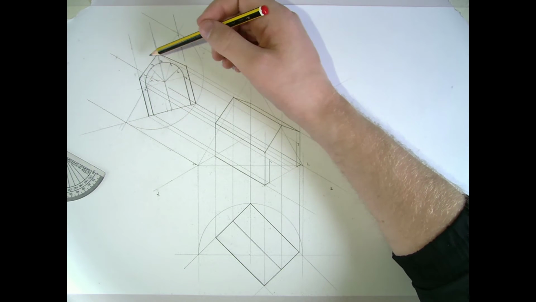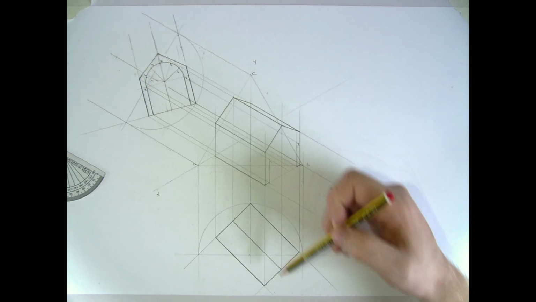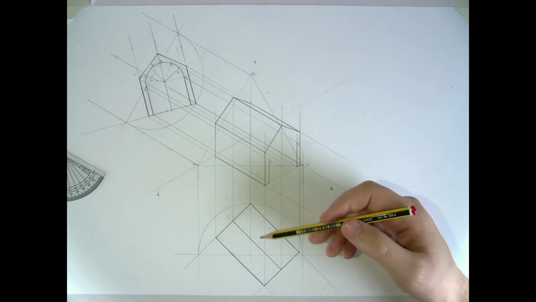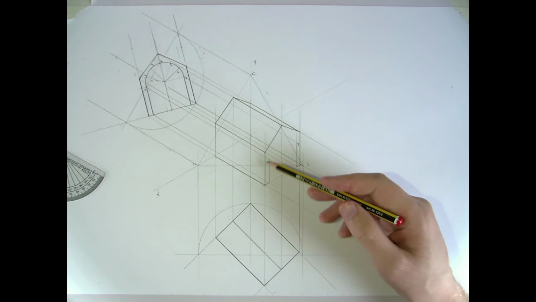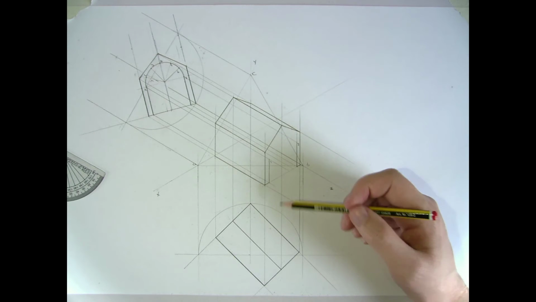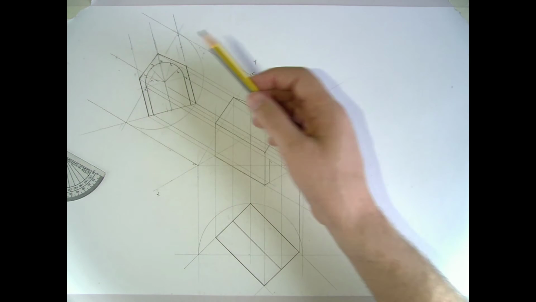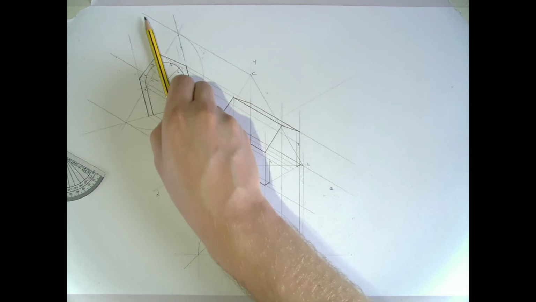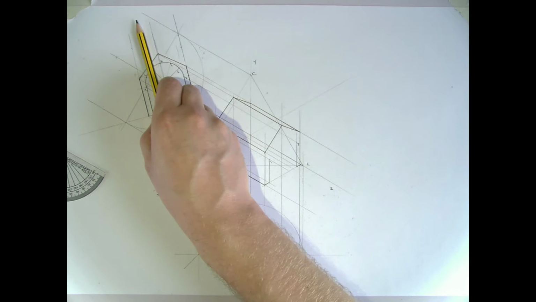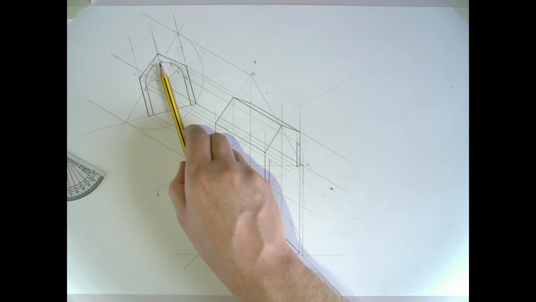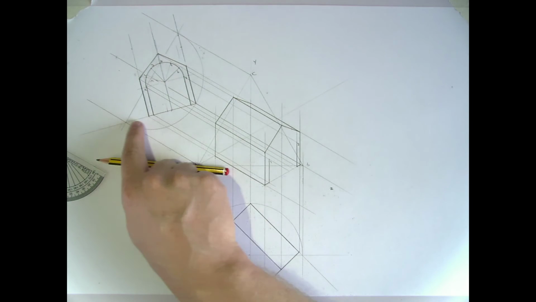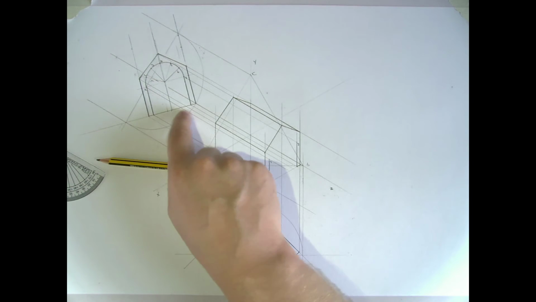Now what we need to do is locate these same points down in plan so that we're able to use those points to find the curve up here. For that, we're going to take the distance from the central axis out to the side. So essentially from point 4 out to point 3, what is this horizontal distance?